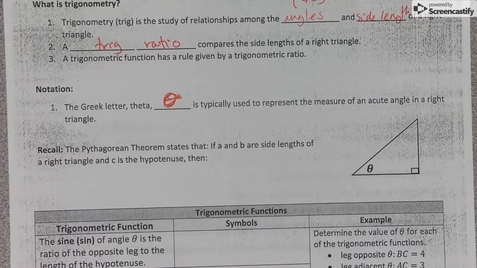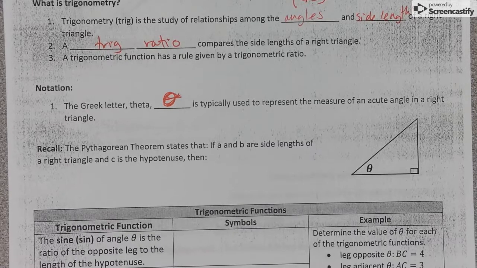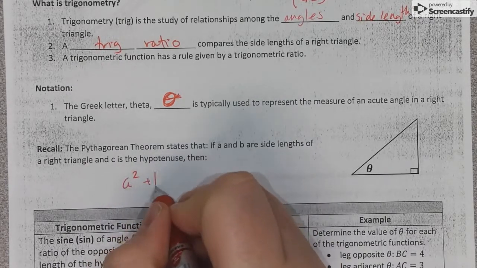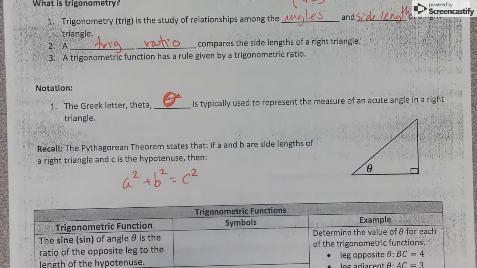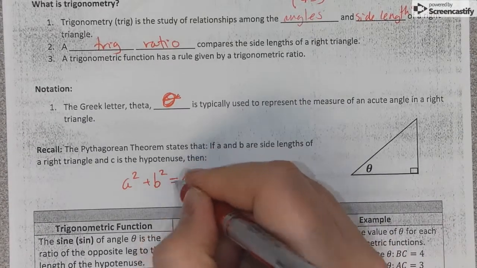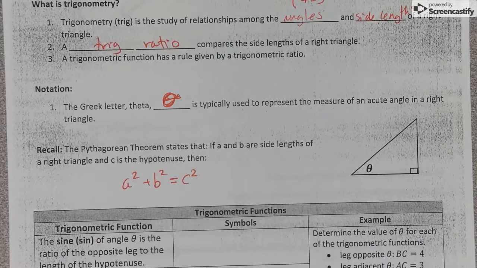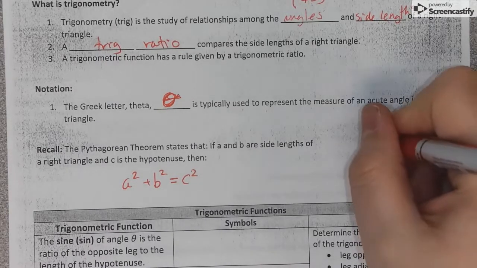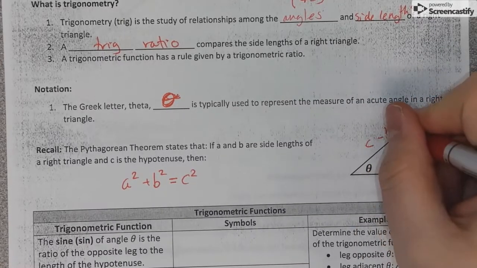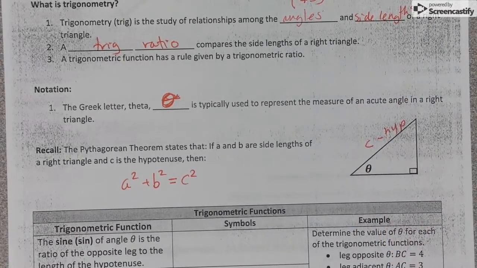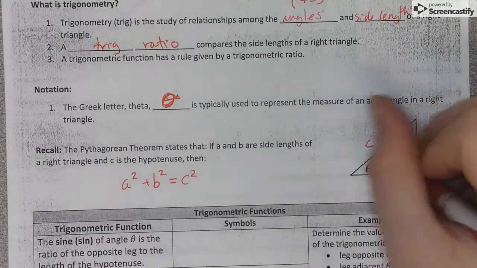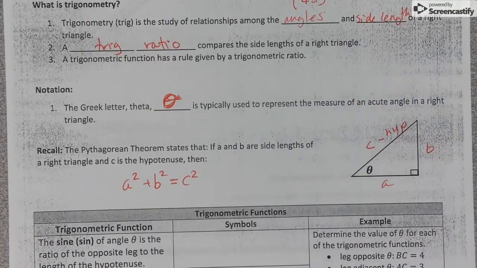So what we're going to remember is the Pythagorean theorem. The Pythagorean theorem stated that if A and B are side lengths of a right triangle and C is a hypotenuse, then the following relation is true: A squared plus B squared equals C squared. You should remember this from when we studied it in geometry. Just so that we have a labeling here, your C is your hypotenuse, so let's label this hypotenuse for now. And then A and B are your side lengths, so we could call this A and this B.